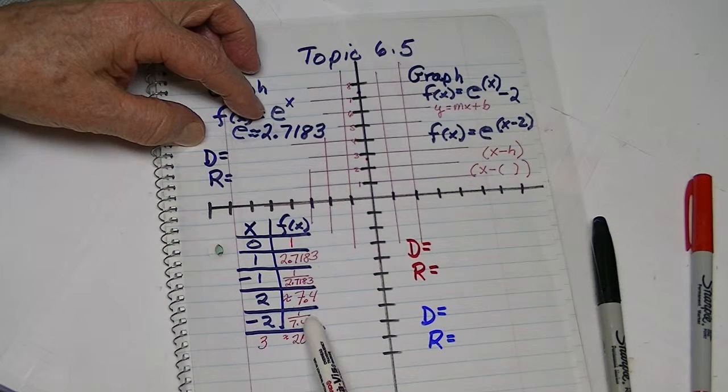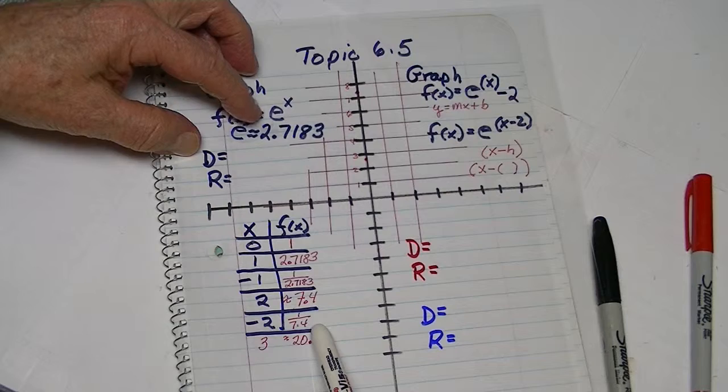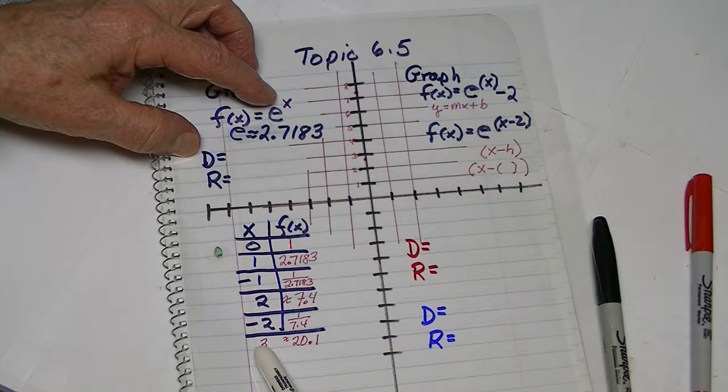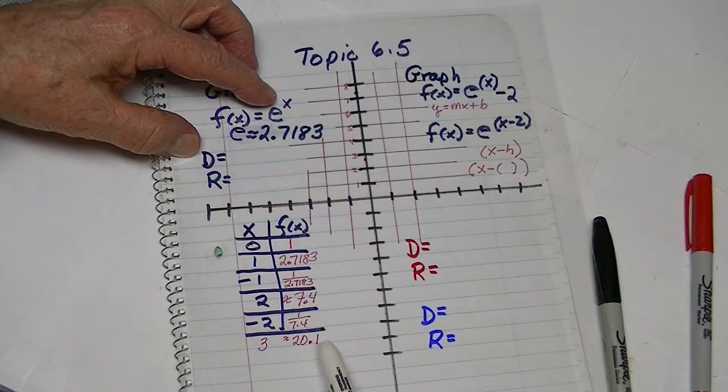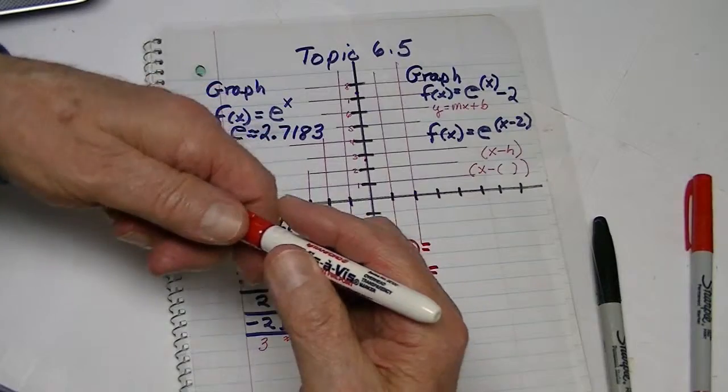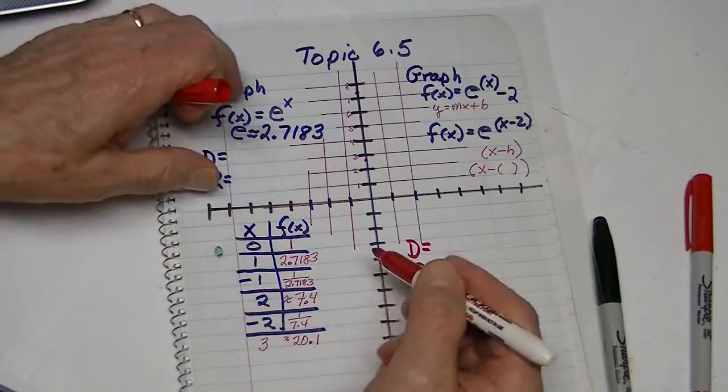So about 1 over 7.4. And if we cube e, we get approximately 20. Well, that gives us enough points to graph this.